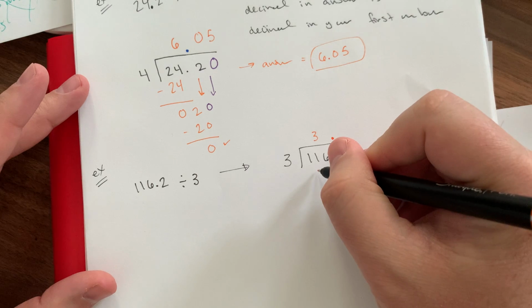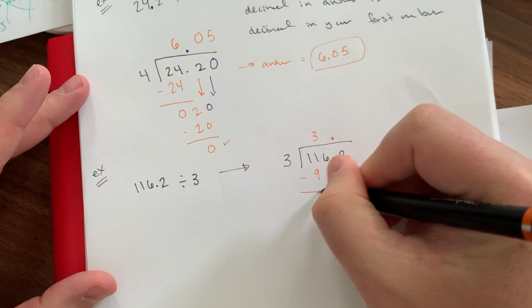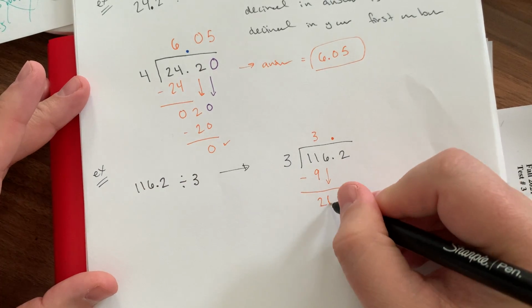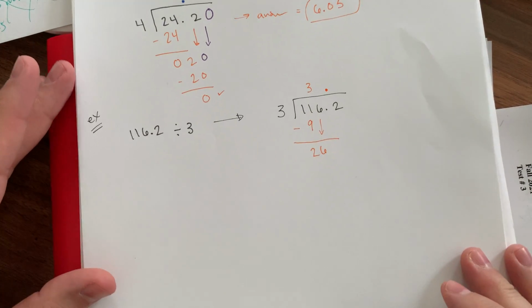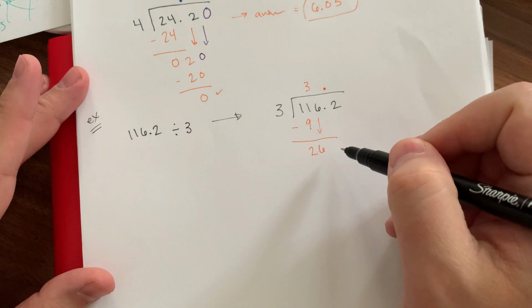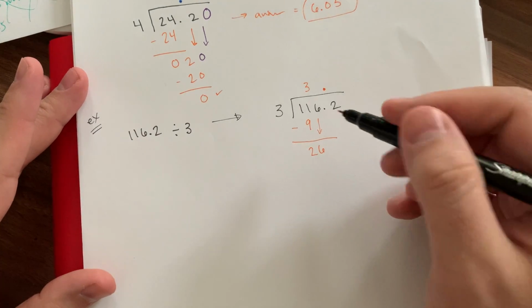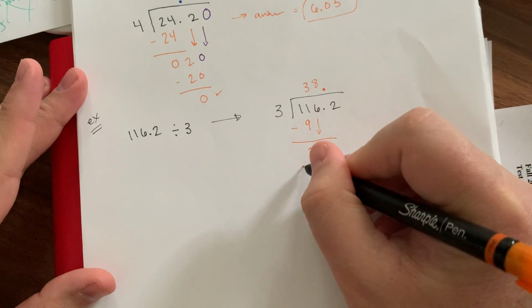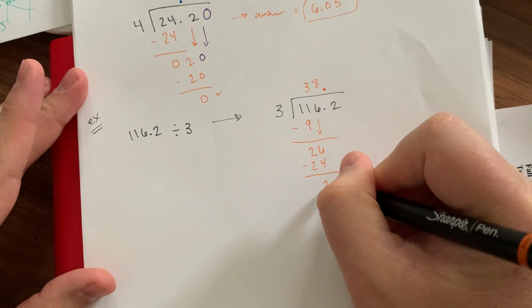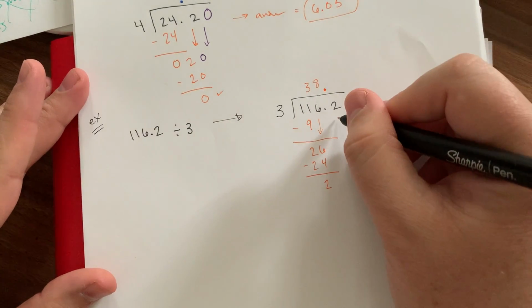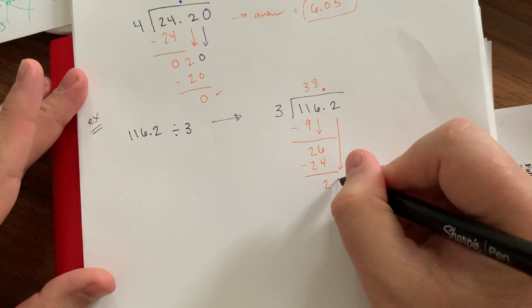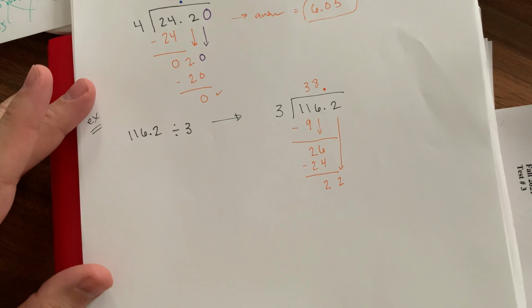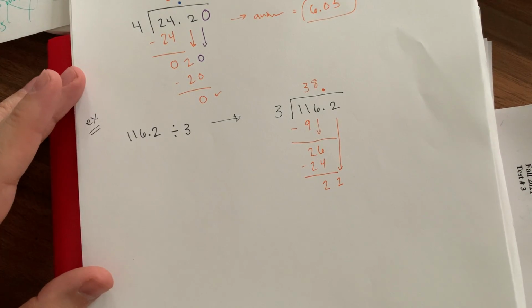3 times 3 would be 9. So we can subtract, right? That would be 2. Carry the 6 down. 3 into 26. 3 times 9 would be 27. Too big. So it must be 8. Would be 24. Okay. So 2. Now we jump down into the decimal values, but that's okay. We've got the decimal here, right? As just carried up top.